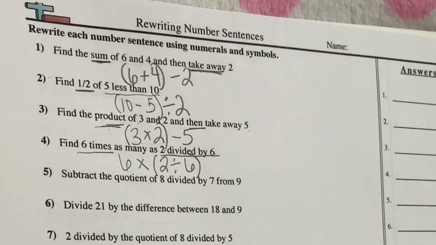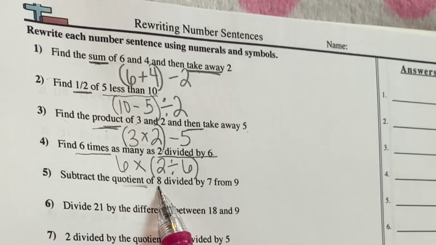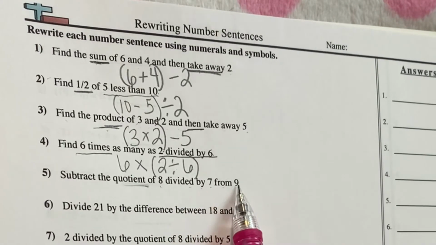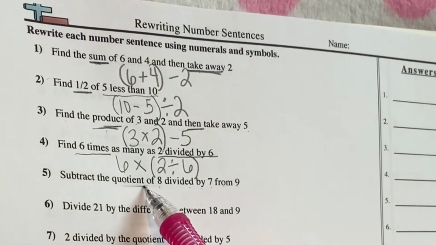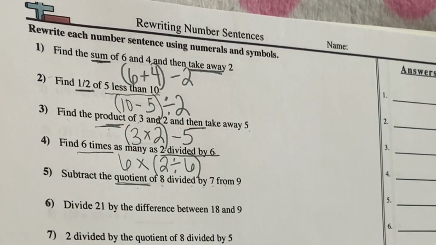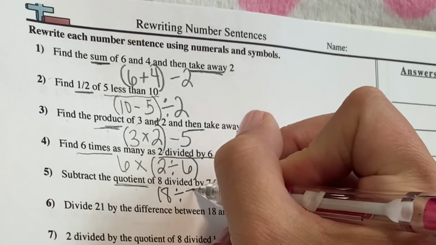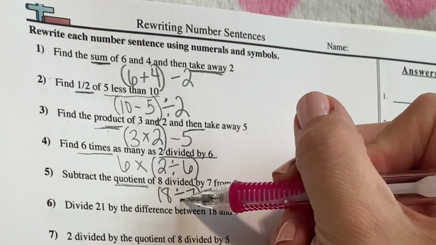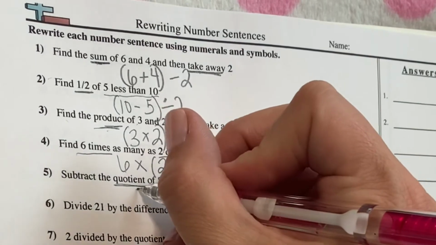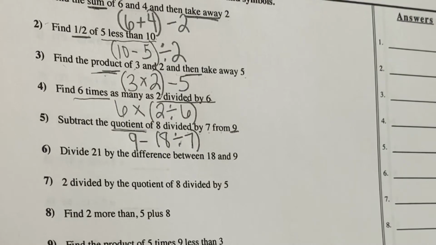All right, number 5 says subtract the quotient of 8 divided by 7 from 9. So we have to subtract a quotient. If we're subtracting a quotient, that means we have to find the quotient first, right? So the quotient 8 divided by 7. And they want us to subtract this from 9. So my 9 needs to go in the front, right? Okay, all right, next one.